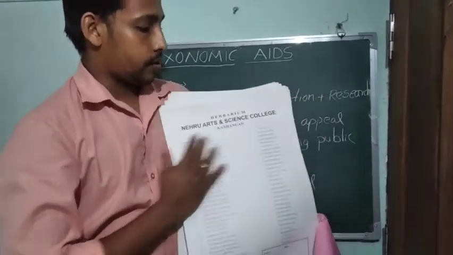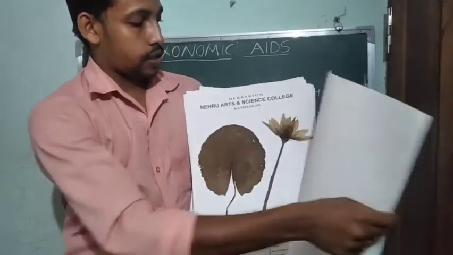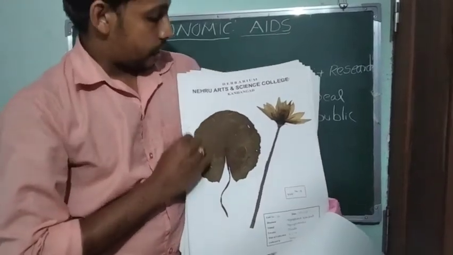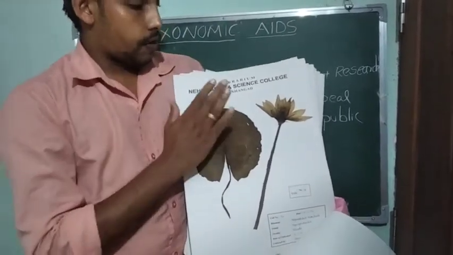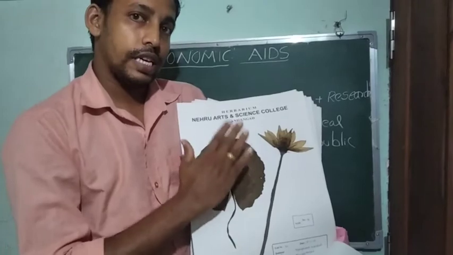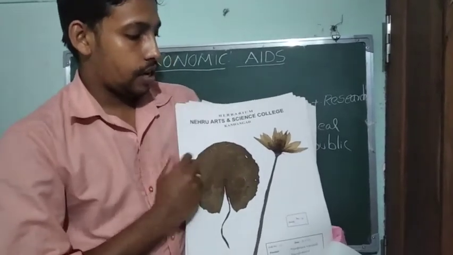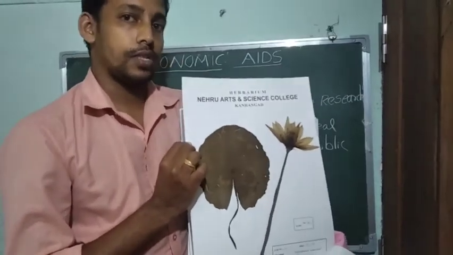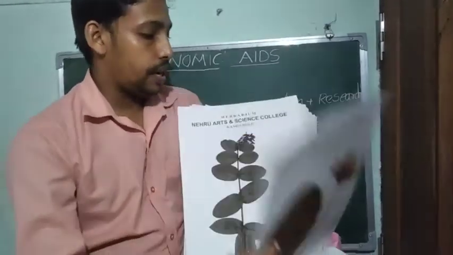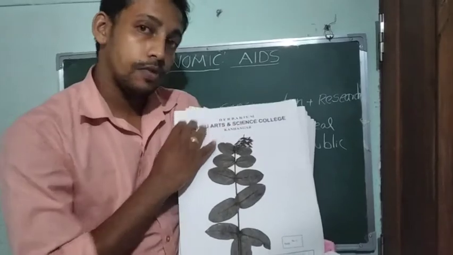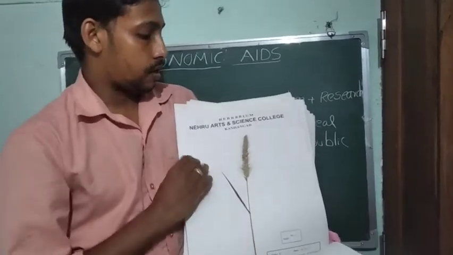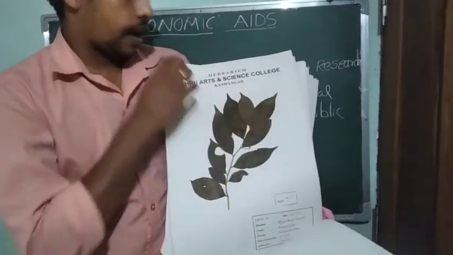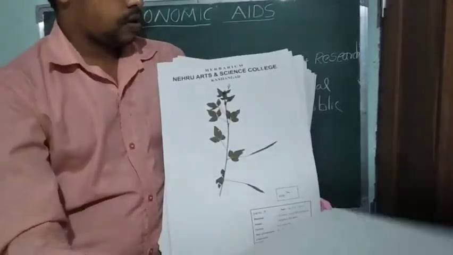So this is the first page. We know that this is a collection of plants which are pressed, dried and mounted on the herbarium sheet. This one is a herbarium sheet. So the herbarium consists of many of these herbarium sheets. It's a collection of various plants.